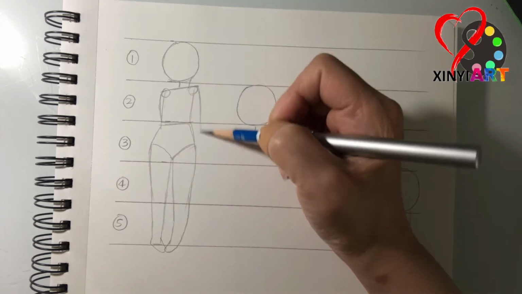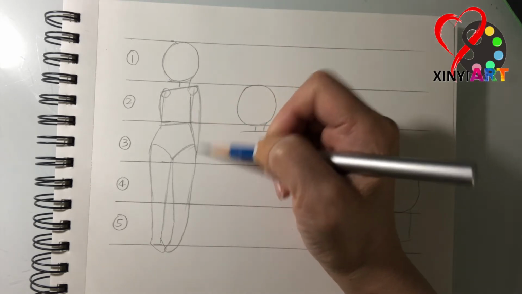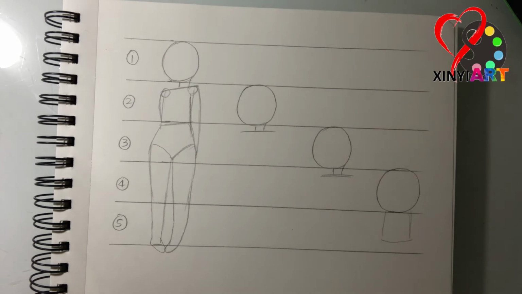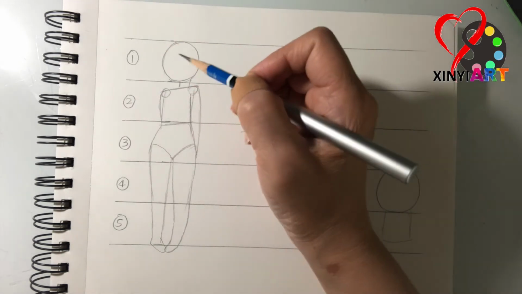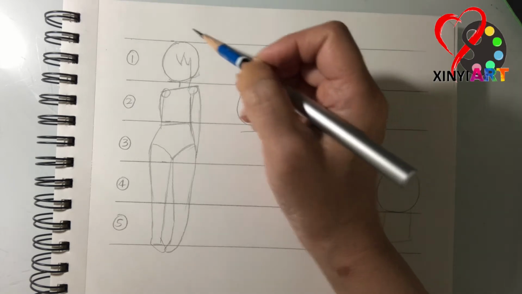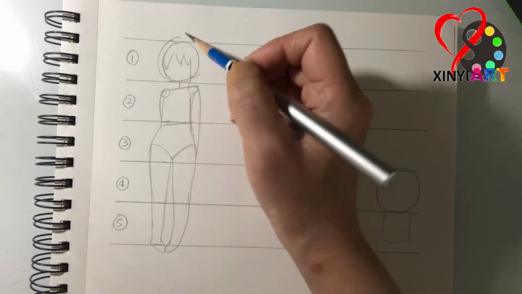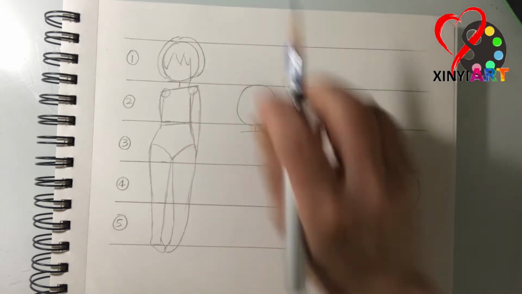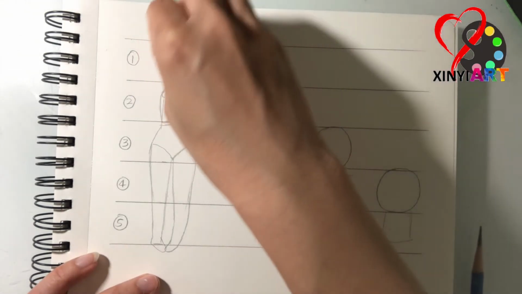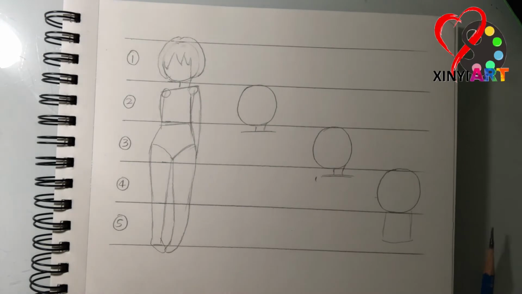For the shoulder part, you can temporarily put a circle in there. Then this is the basic body shape, and then I'm quickly giving this girl a short hair, and I'm not going to draw the face because today our focus is on the body. Once we understand the body, we will be able to create our chibi drawing quite easily.